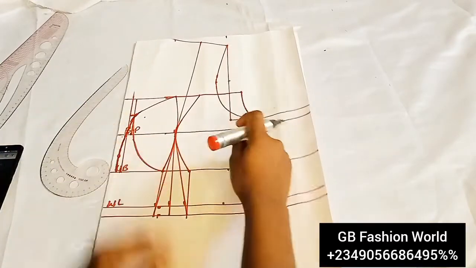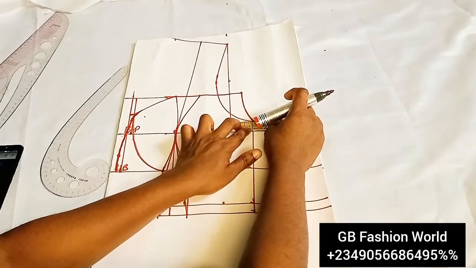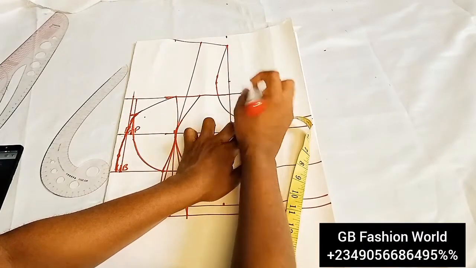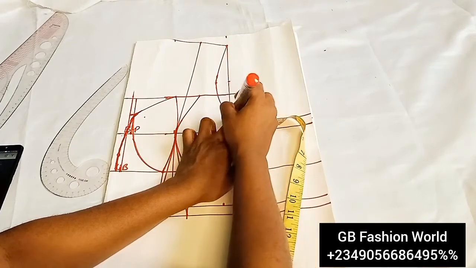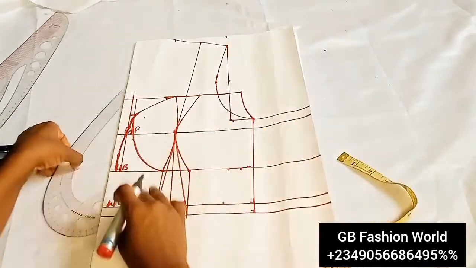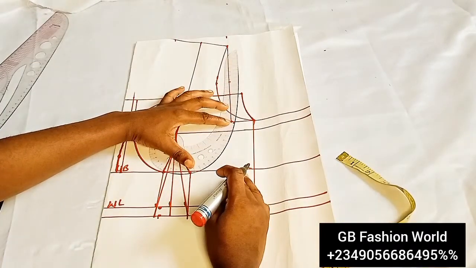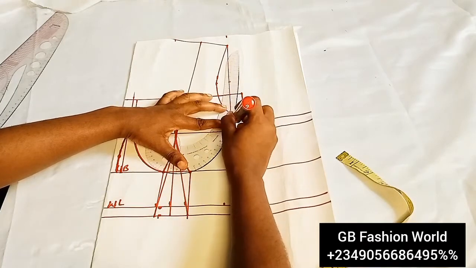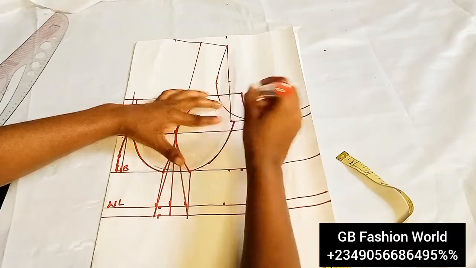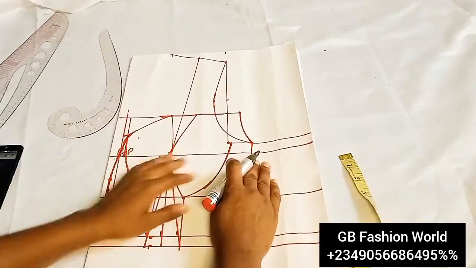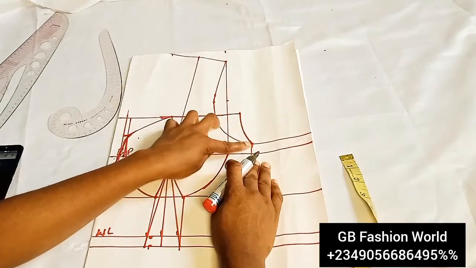So the next thing I'm going to do is to get this curve. To get this curve side, from here I'll come inward by 1 inch at the armhole. So this is the second curve now. This is the new armhole.